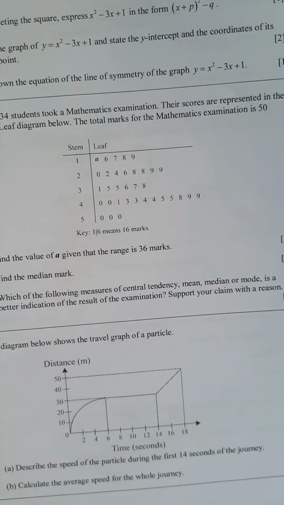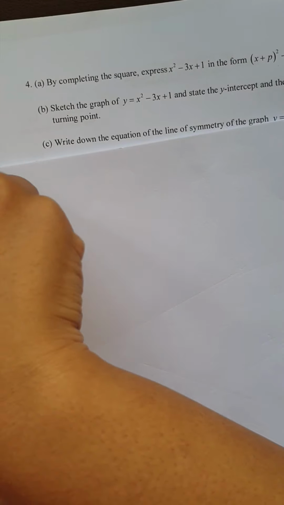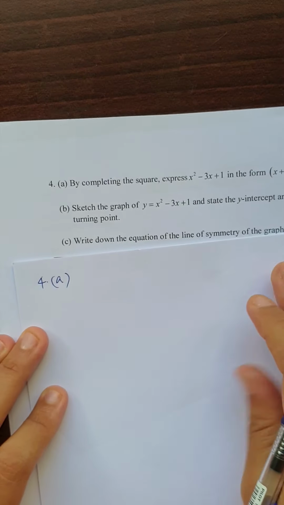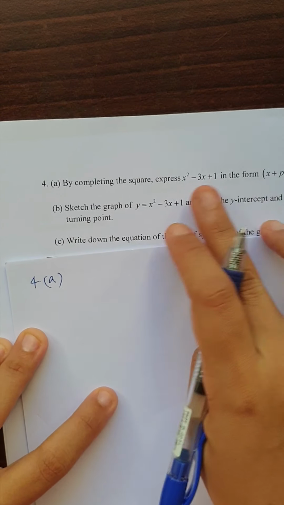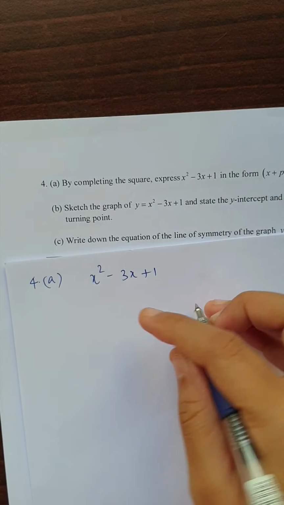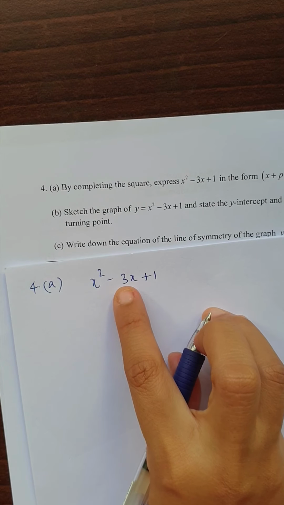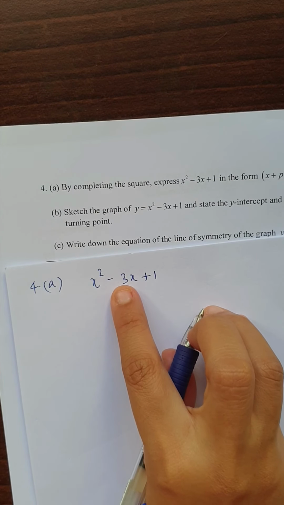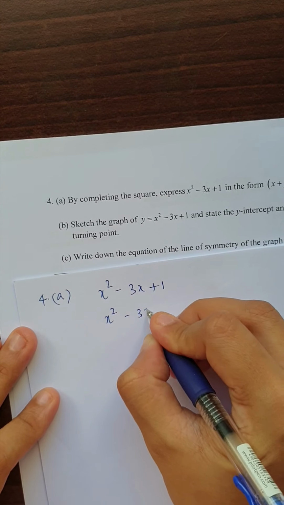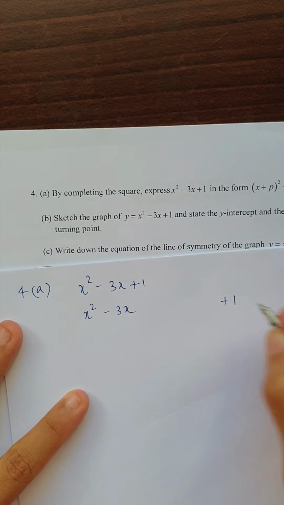Let's see what is question number 4. Question number 4 talks about completing the square. Okay, completing the square question. Question 4, part A. By completing the square, can you express this x squared minus 3x plus 1 as this? Now for this, I have taught you this before. You must look at what is the number here in front of the x. Since it is a negative 3, you keep it as negative 3. You move the plus 1 away.